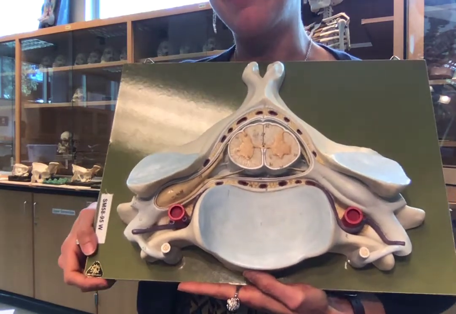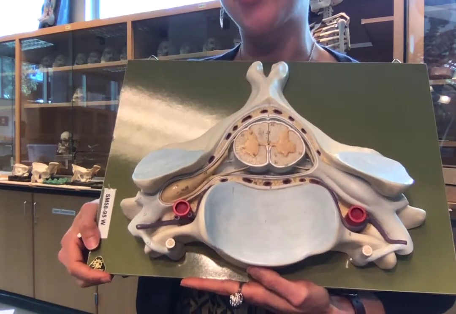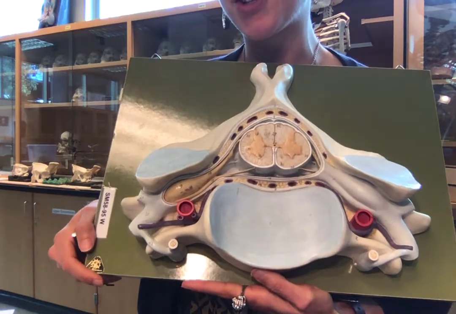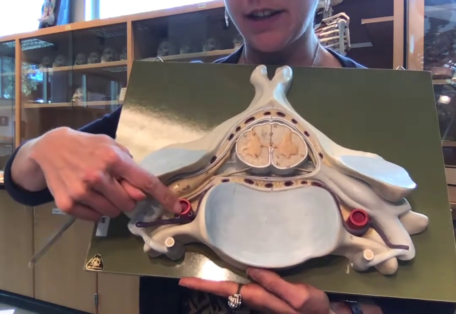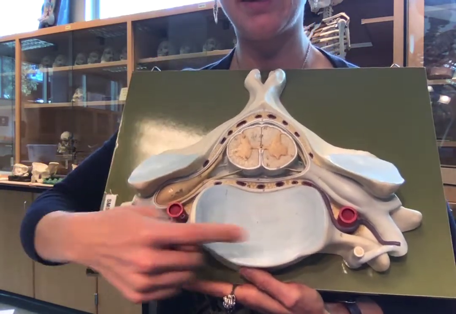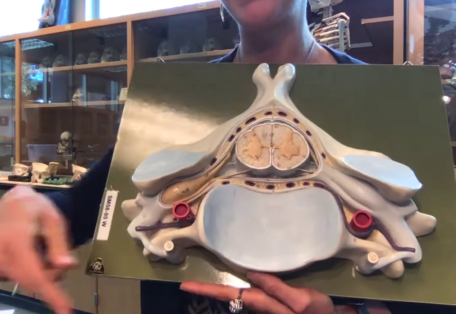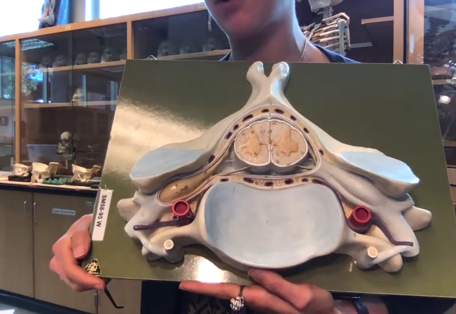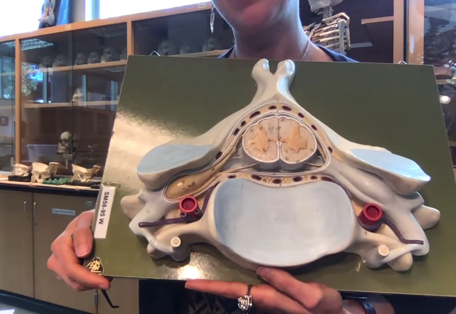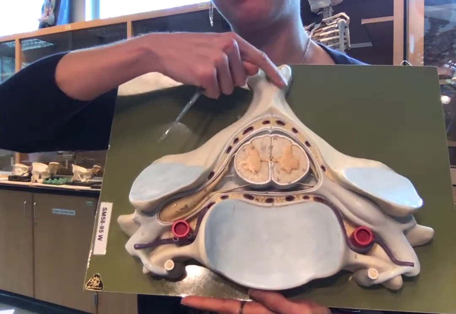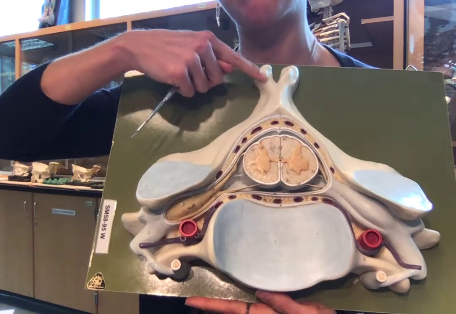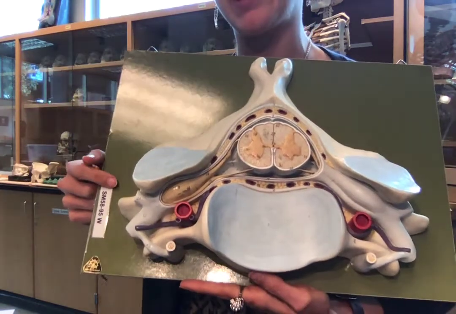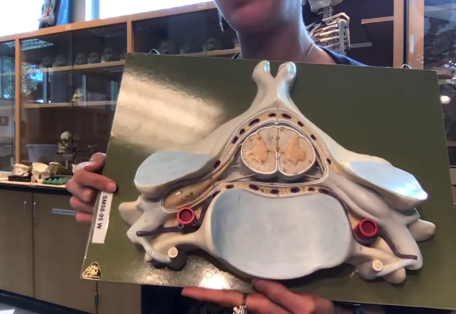This vertebra that I'm holding up right here is a cervical vertebra. I know it's cervical because it has an additional hole here, an additional hole here in the transverse processes. So these are the transverse foramina. And additionally, it has this bifid or forked spinous process, letting me know that I'm looking at a cervical vertebra.